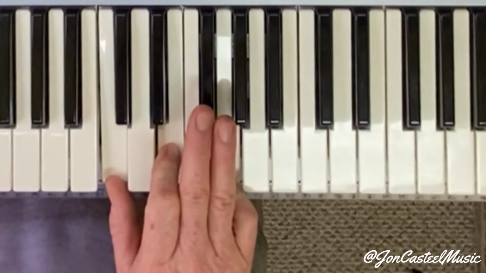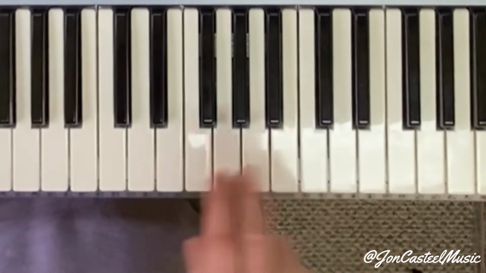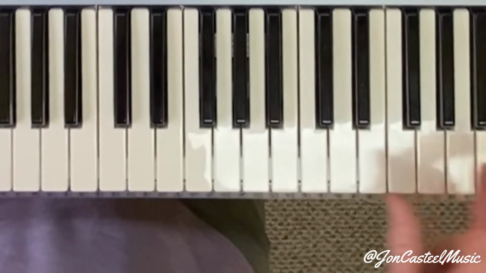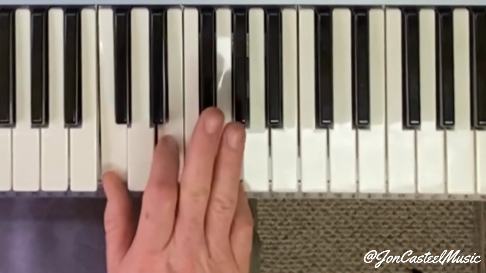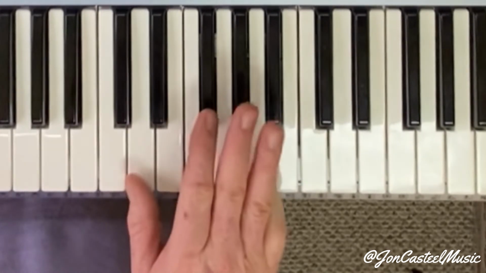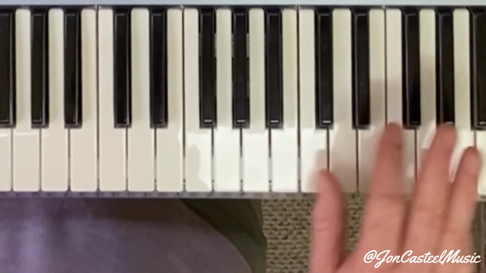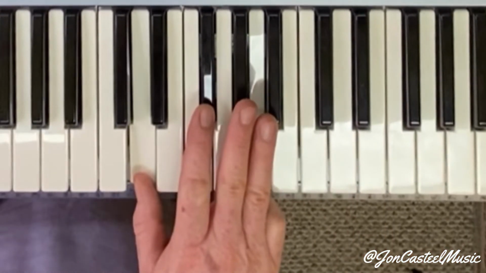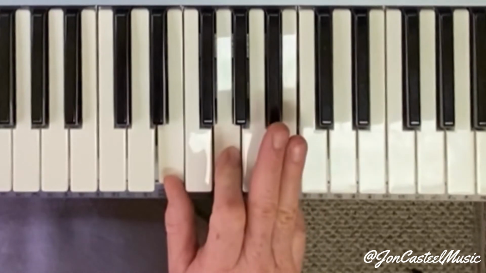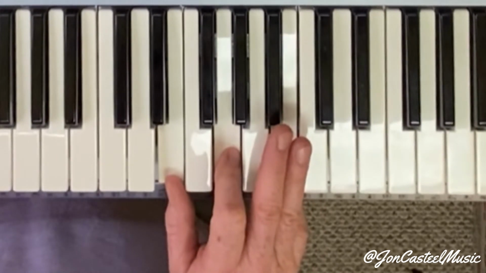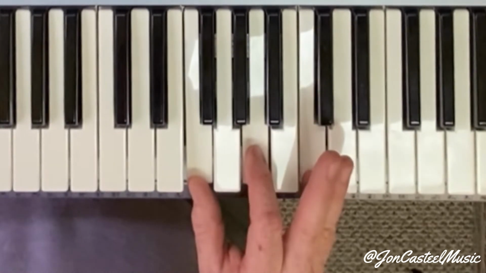Any C in this case would be 4. If this is 1 and that's 4, any other C would be 4 as well. So I want to play my 4 chord down here, which means D is my 5 chord here. I don't have to always go up, I can come down here. And it means my 6 chord is the E minor right there. Okay, so there's 6, that's 7.